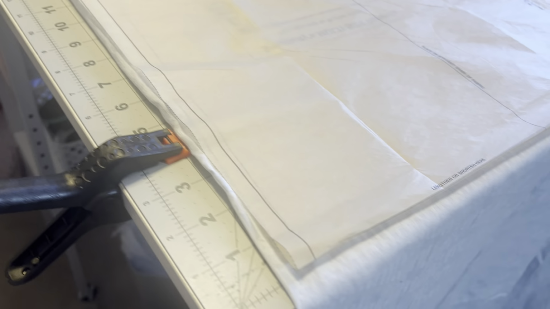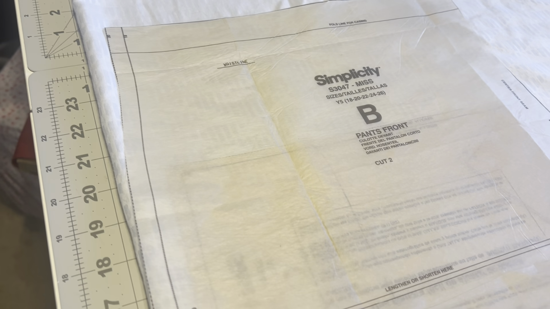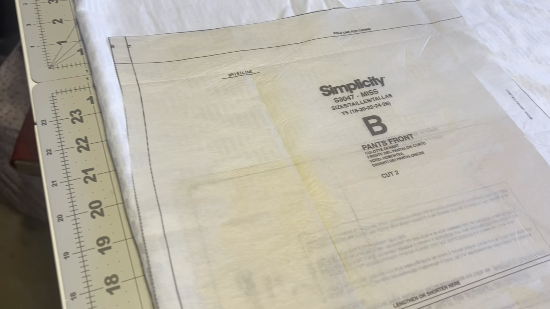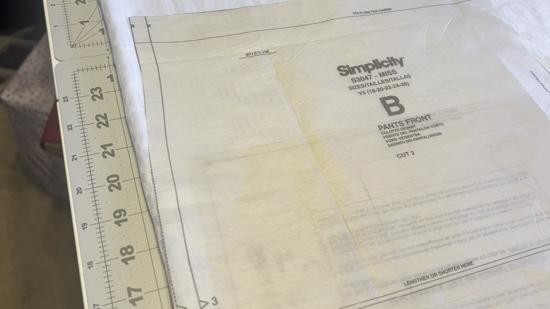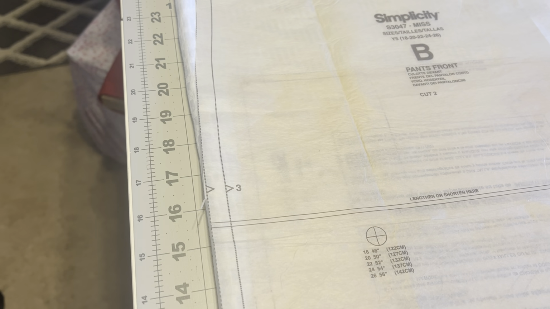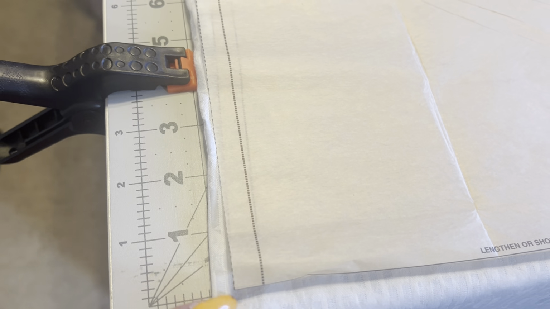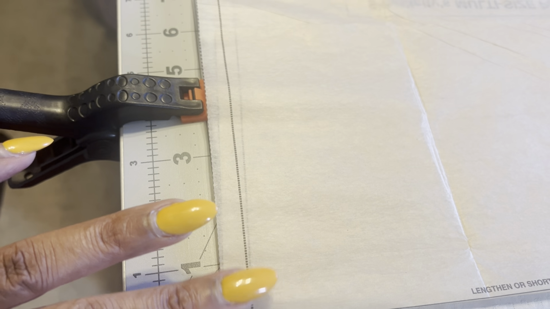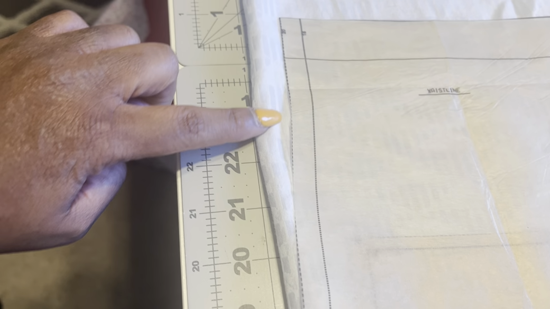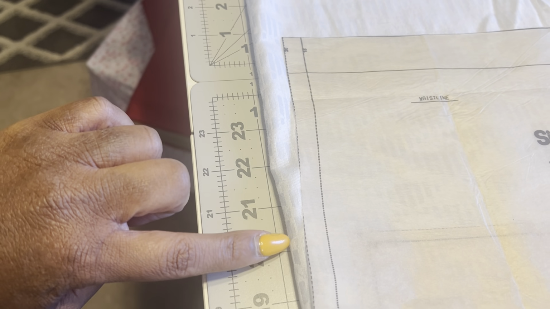So as I started working on the muslin for the front of the pants, I got a little concerned because I was wondering if this is cut along the fold. That's not lined up, but if this is cut along the fold, then what happens up here when it starts to go in a little bit?